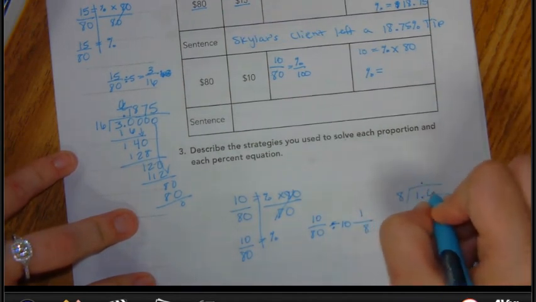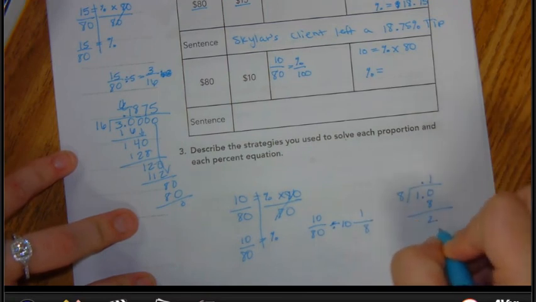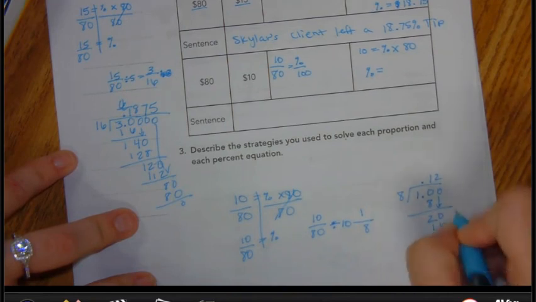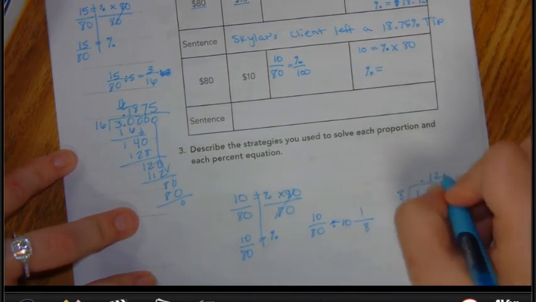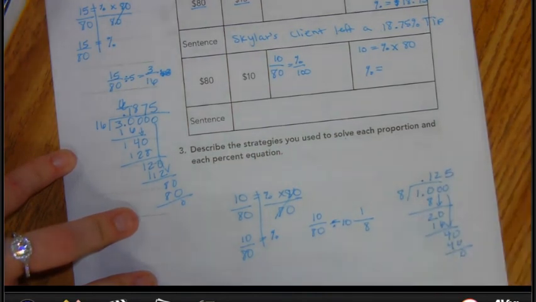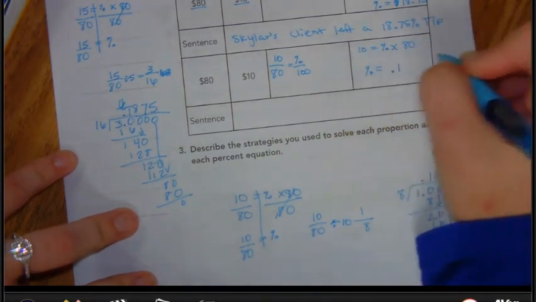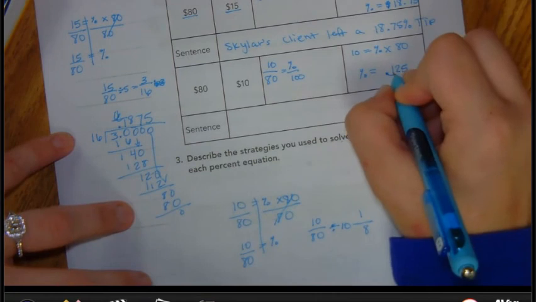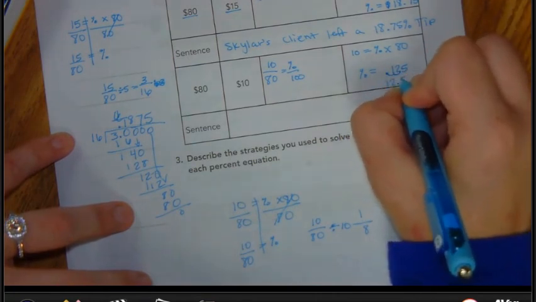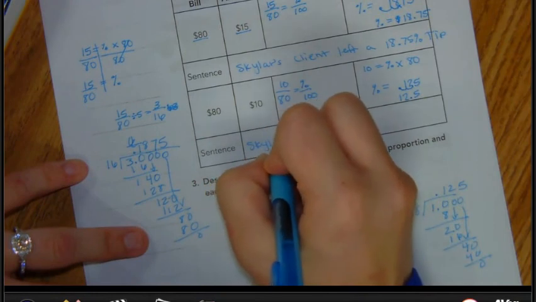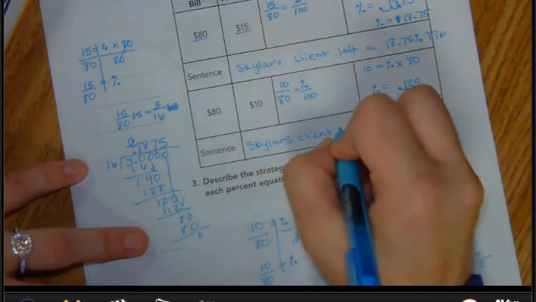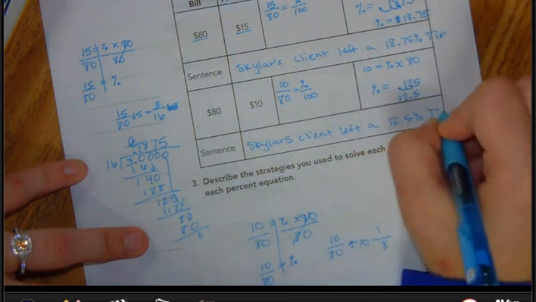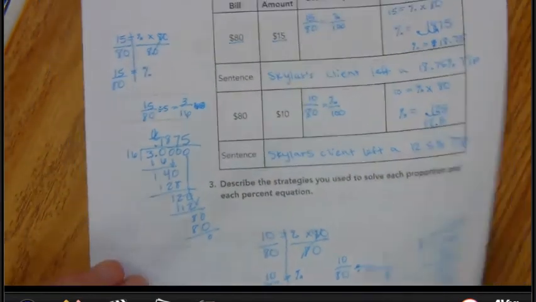So 1 divided by 8. Well, it can't go into 1, so I'm going to have to add a 0. So I'm going to have 2, add a 0, bring down a 0. 8 can go into 22 times. That's 16. 4, add a 0, bring it down. 8 can go into 45 times with nothing left over. So my percent is 0.125, which is going to have to move 2 times to the right to get me to 12.5%. So Skylar's client left a 12.5% tip.